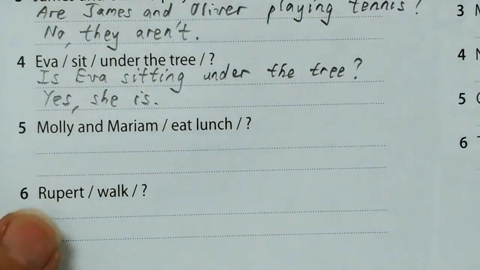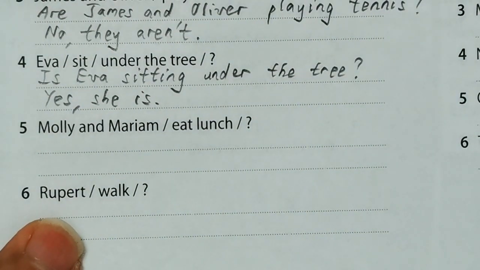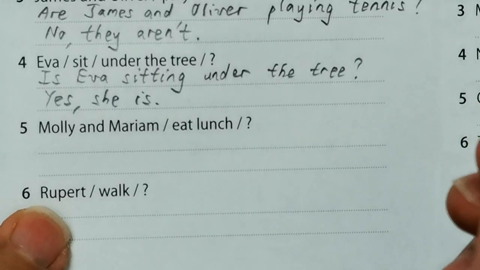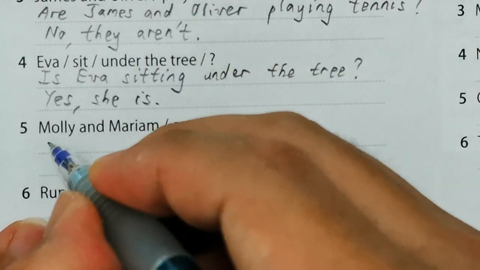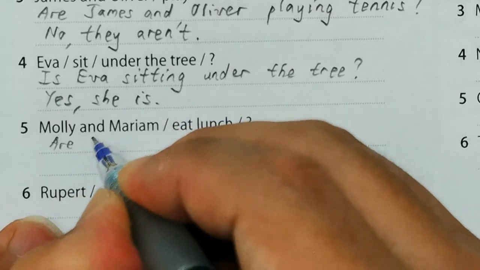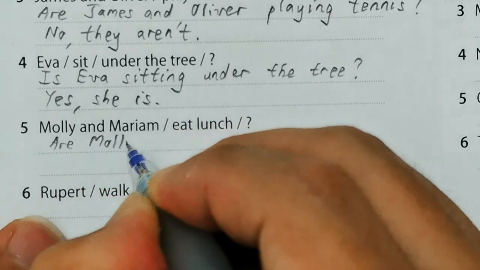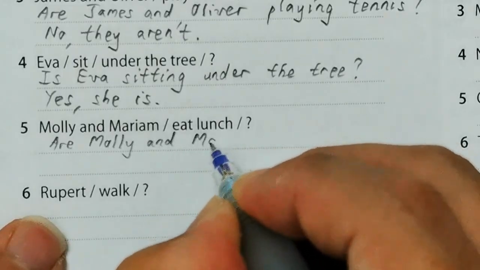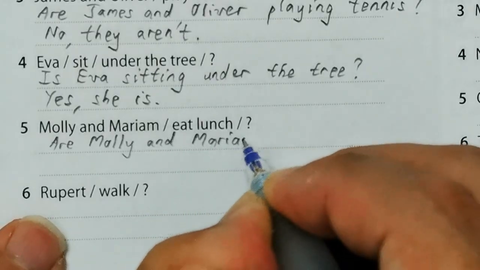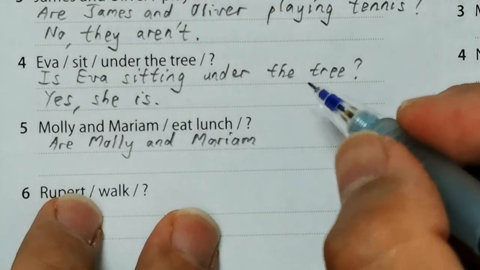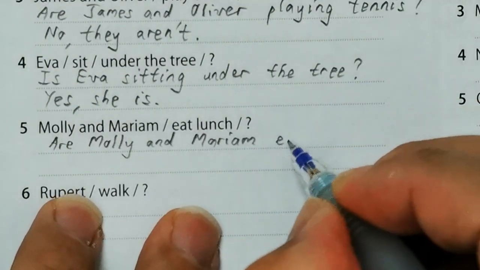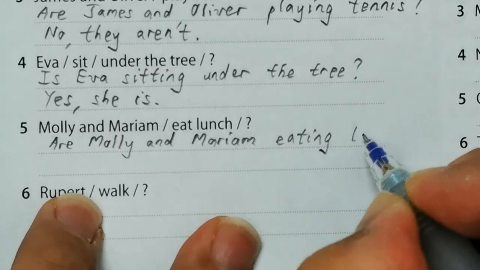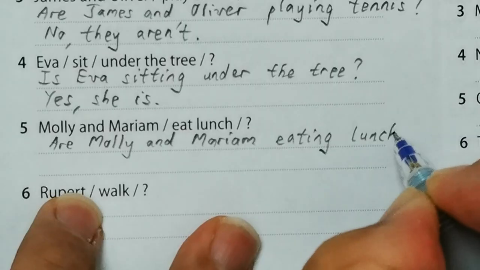And then number 5, we have Molly and Mariam eat lunch. So again, this is similar to question number 3. So we have are Molly and Mariam eating lunch, followed by question mark.